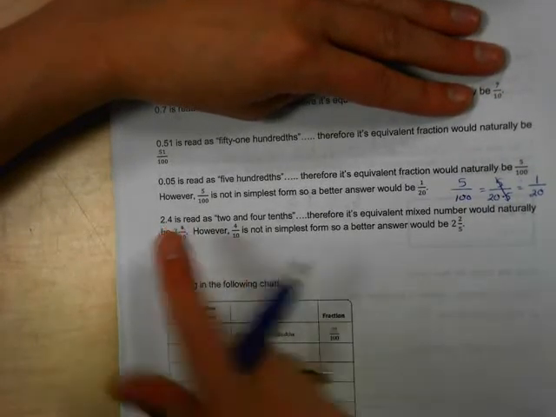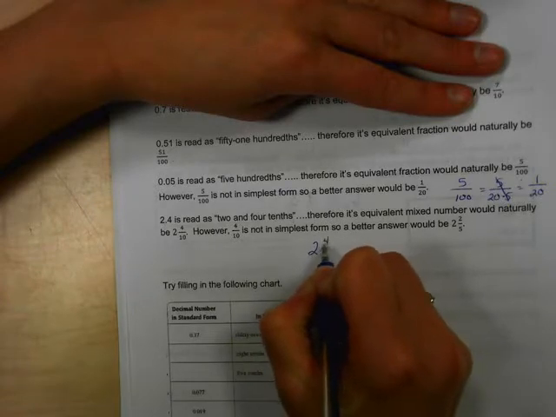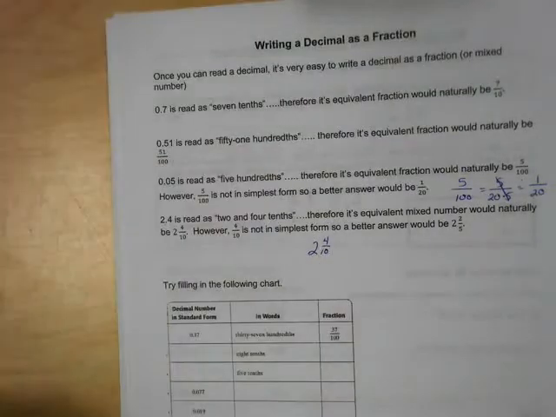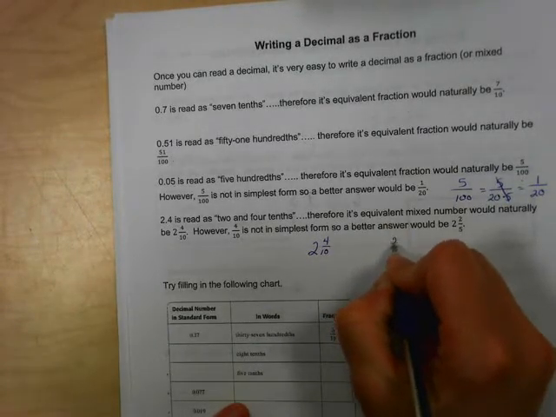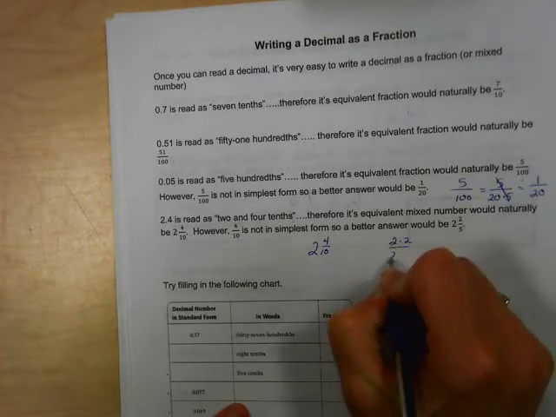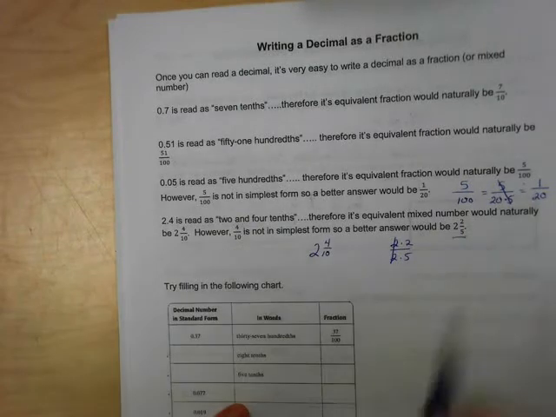Okay, last one, 2 and 4/10. So 2, there's my 4/10. But again, this can be simplified. Let's see why. 4 is 2 times 2, 10 is 2 times 5, so the 2s will cancel. So the best version would be 2 and 2/5.